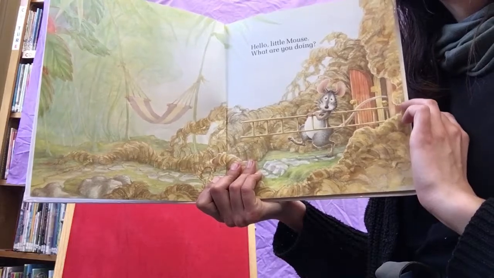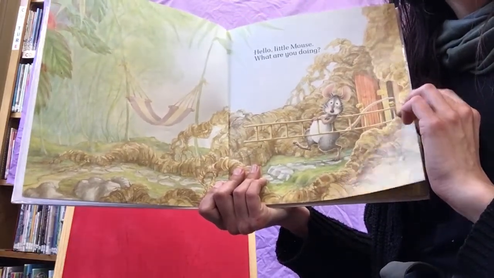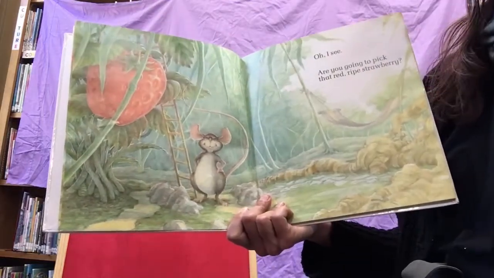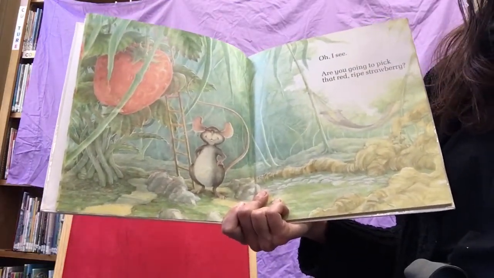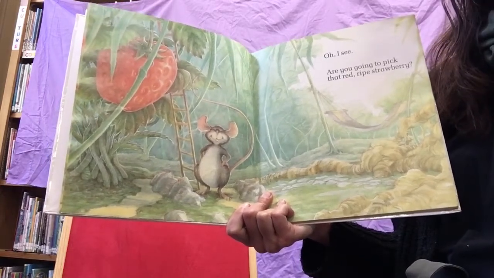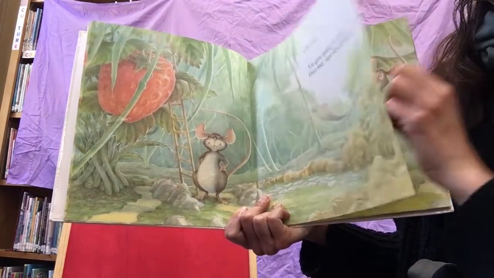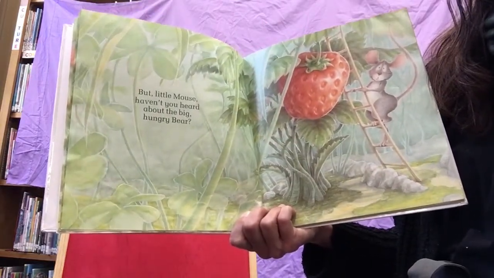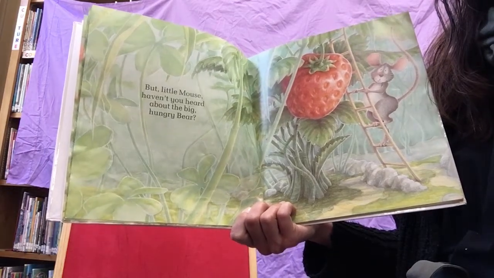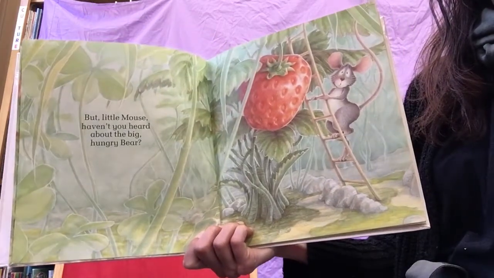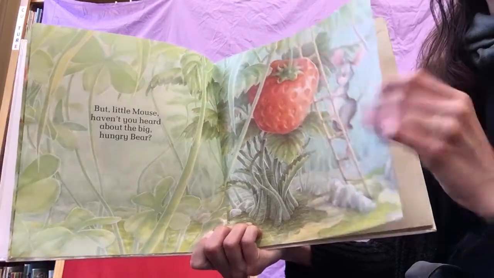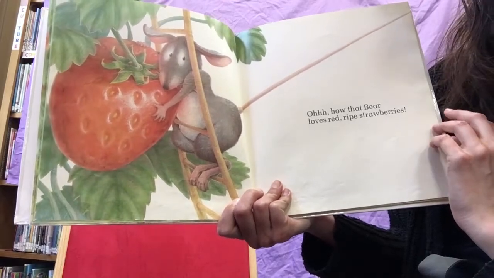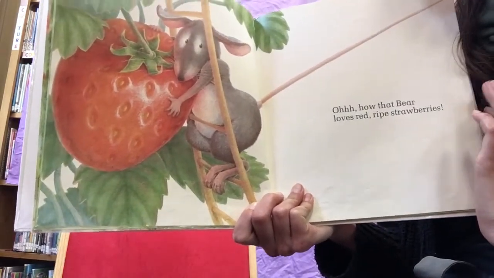Hello, little mouse. What are you doing? Oh, I see. Are you going to pick that red, ripe strawberry? But, little mouse, haven't you heard about the big, hungry bear? Oh, how that bear loves red, ripe strawberries.